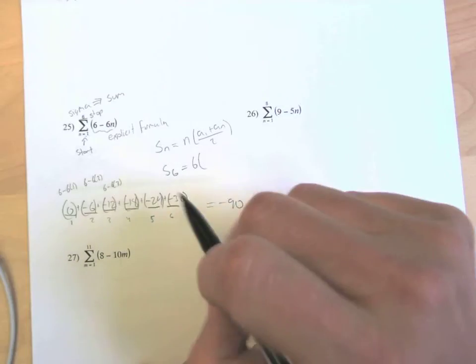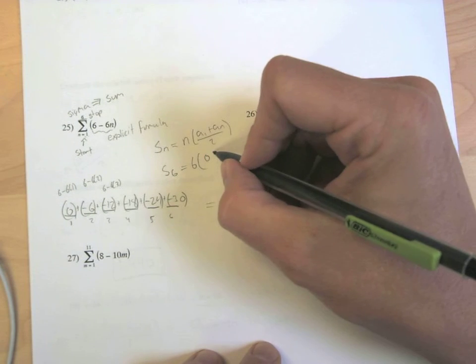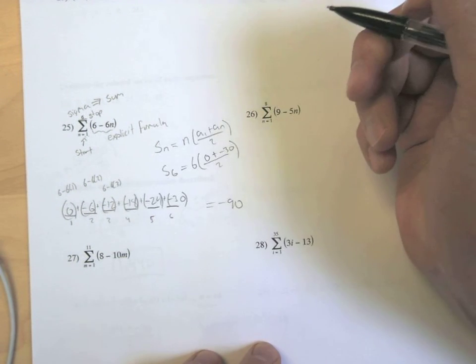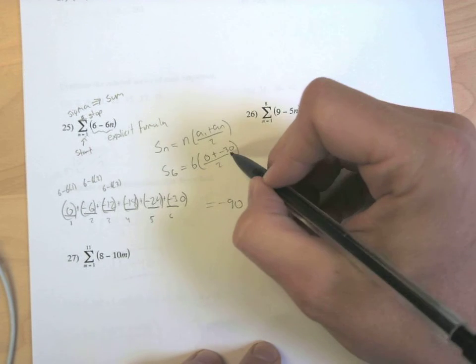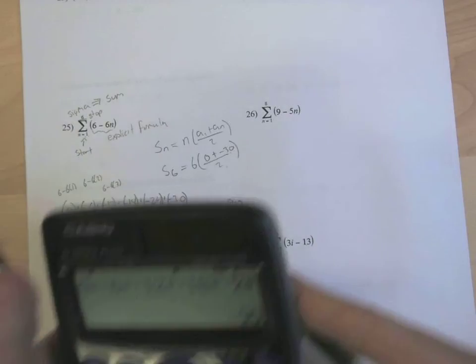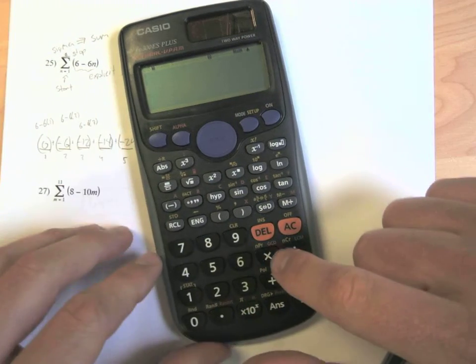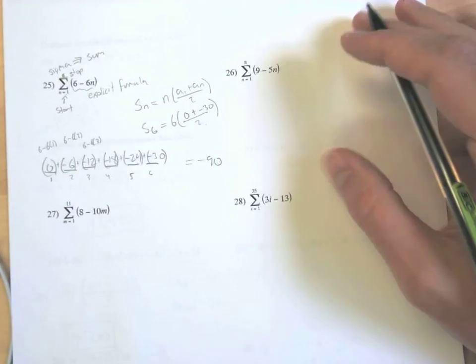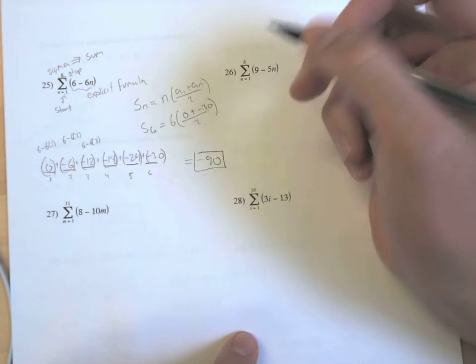The first term is 0, the last term is negative 30, and I divide by 2. So 0 plus negative 30 is negative 30, divided by 2 is negative 15, times 6. Negative 90. So either way, okay?